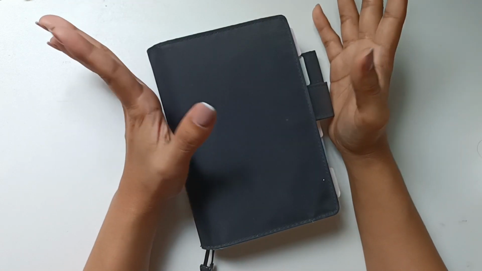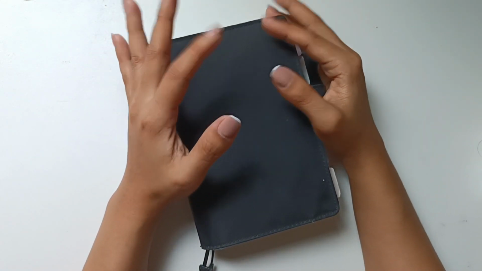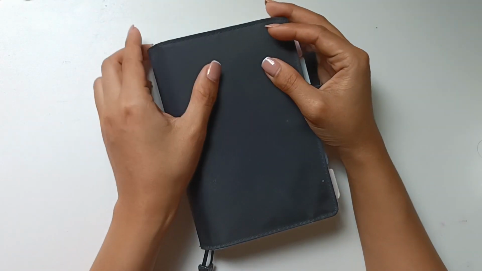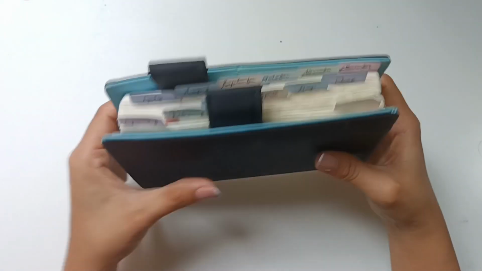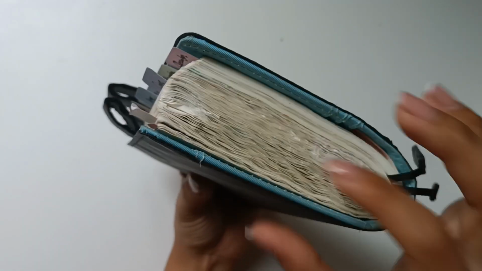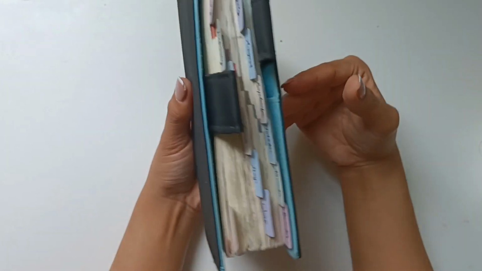I'm from the Philippines, by the way, and for this year I'm using my A6 Hobonichi Techo as my daily planner and my journal as well. So this is my planner and this is what it looks like right now. As you can see, it gets chunky over time since I'm using it as my memory planner.